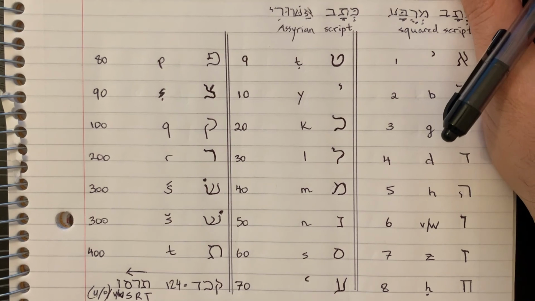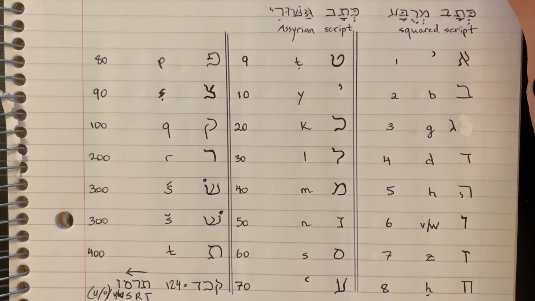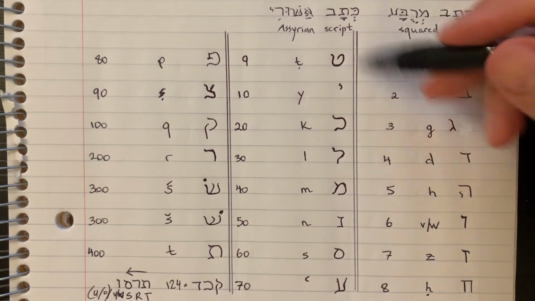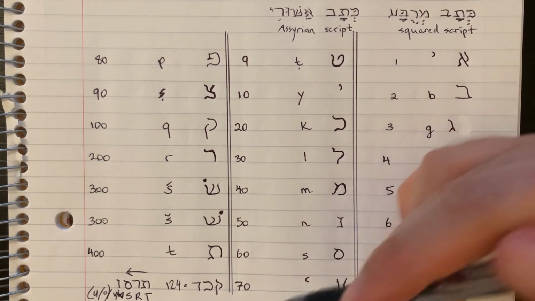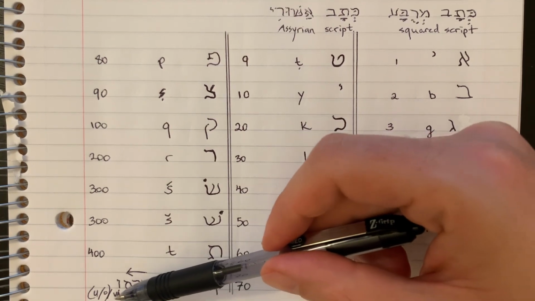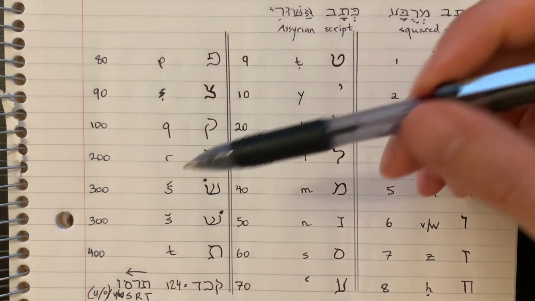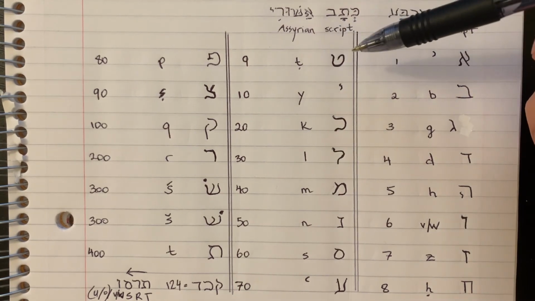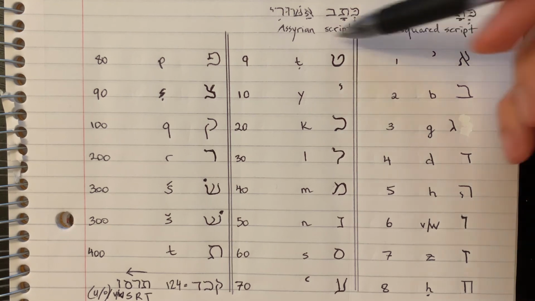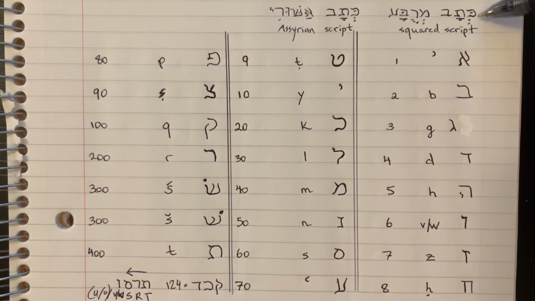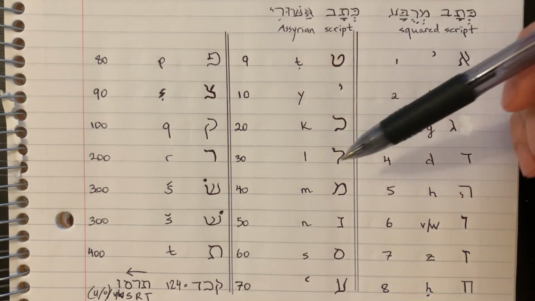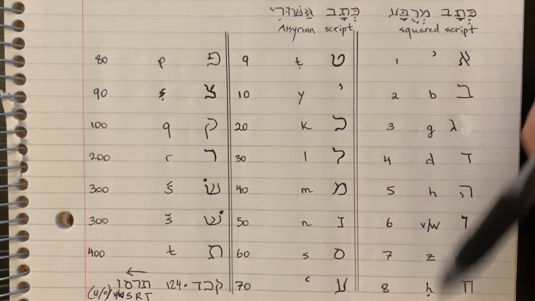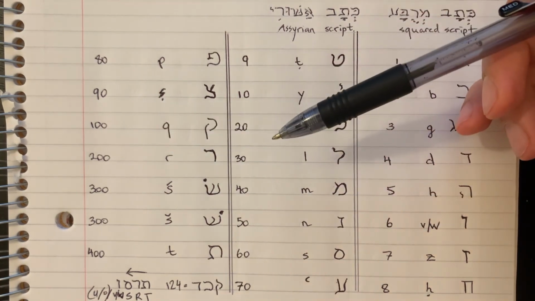Yeah, so that concludes the first lesson of Biblical Hebrew. You've learned the alphabet, you've learned a transliteration type of system, and transliteration is just like what I did here. You transliterate the Hebrew into English, and you learned the name of the scripts, either Ketav Merubah or Ketav Ashuri, meaning square script or Assyrian script, and you learned the numerical values of each of the letters.